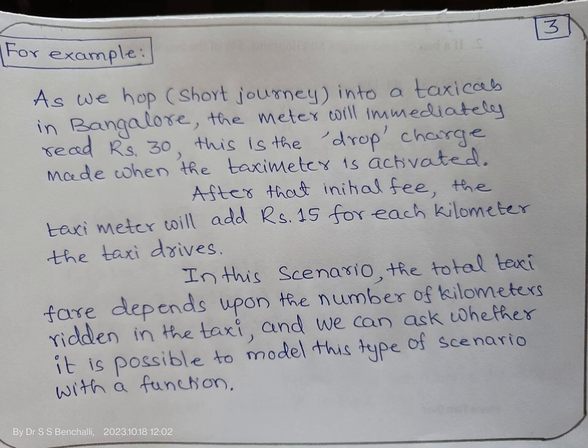Now you carefully observe. By taking a day-to-day life example, I am going to develop an equation. Is it possible or not? We will come to know within a minute. As we hop into a taxi cab in Bangalore, the meter will immediately read 30 rupees. This is the drop charge made when the taxi meter is activated. All of us know this thing. After that initial fee, the taxi meter will add 15 rupees for each kilometer the taxi drives.